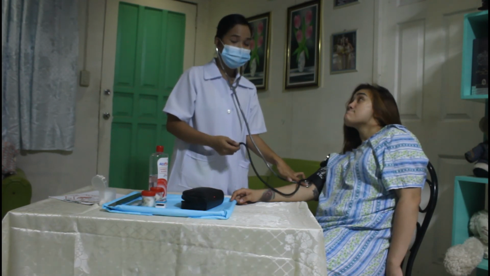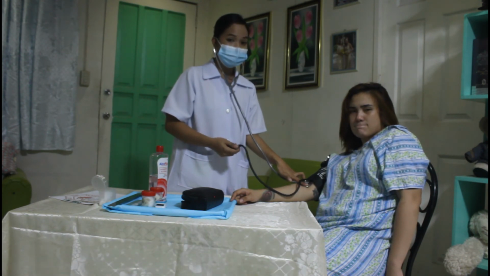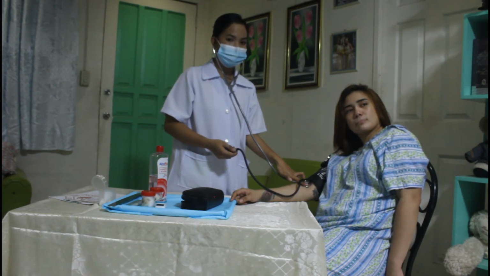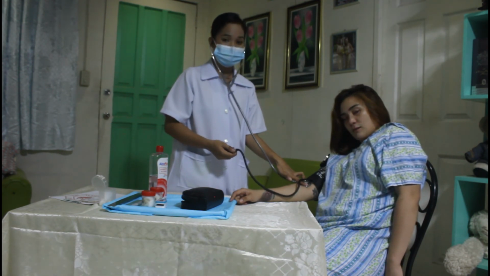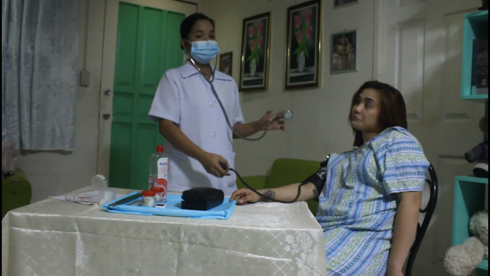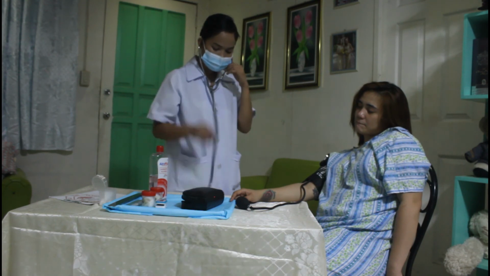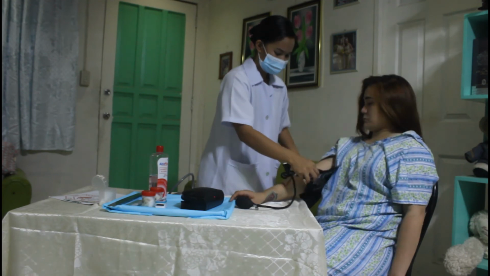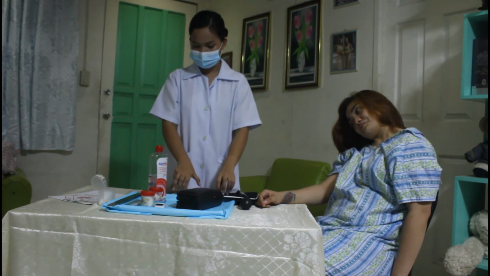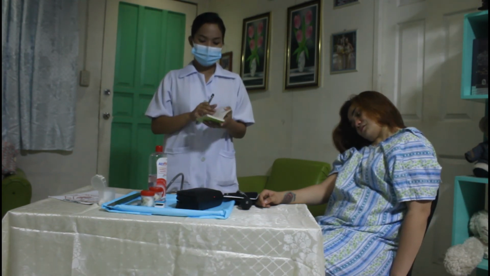And while gradually deflating the cuff, then note point at which sounds disappear. So, that will be the sound that reflects our diastolic pressure. So, once we're done, then we take note of the blood pressure of our patient.